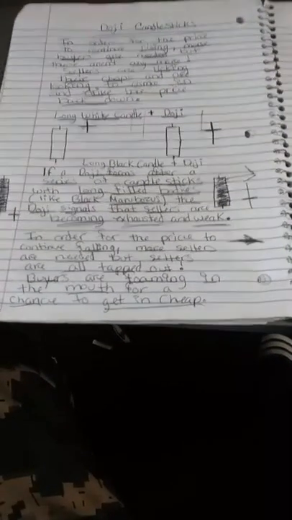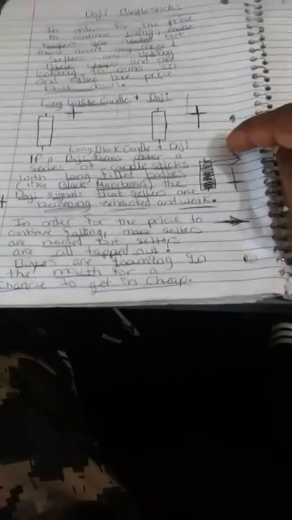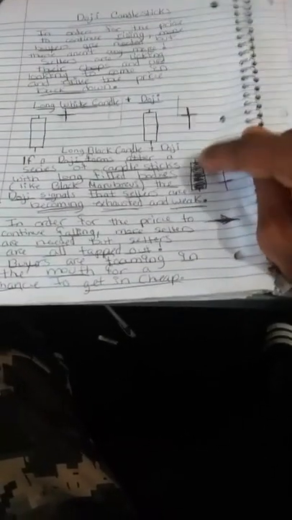So I just want y'all to understand: when you see this form on a downtrend, it's a possible reversal, that buyers want to push price back up. And if you see it form on an uptrend, it's a possible reversal, that sellers want to come in and push price back down. All right, so these are basically the basics of Japanese candlesticks.